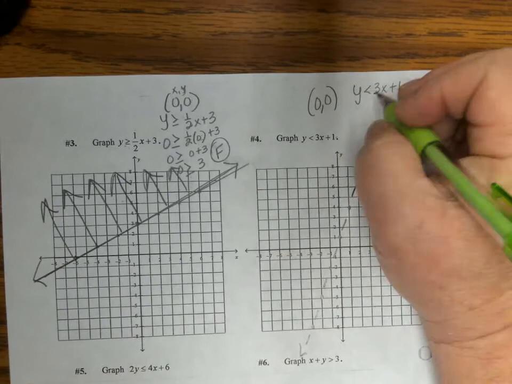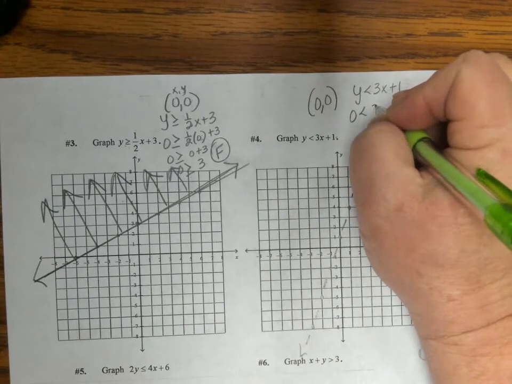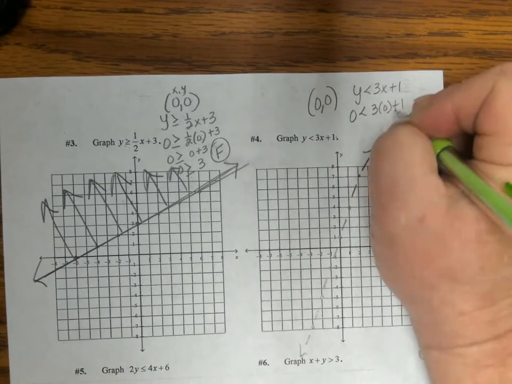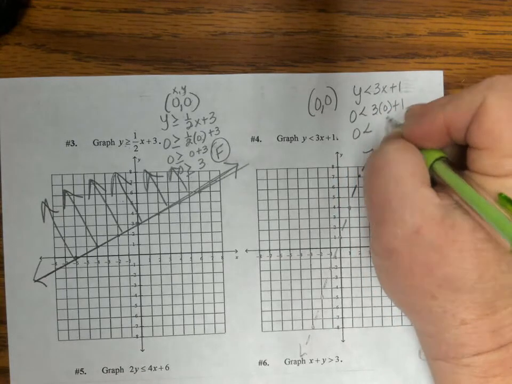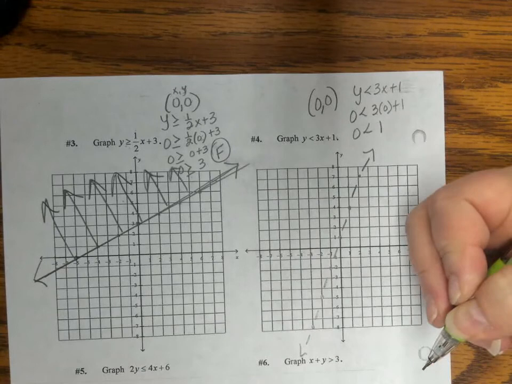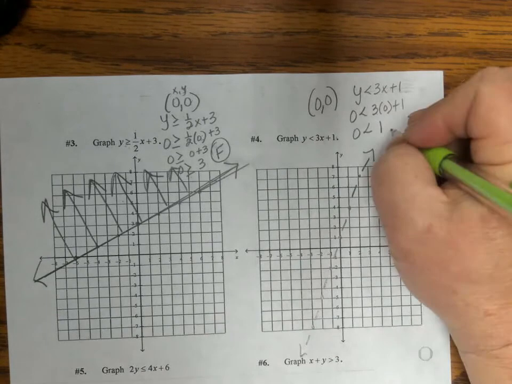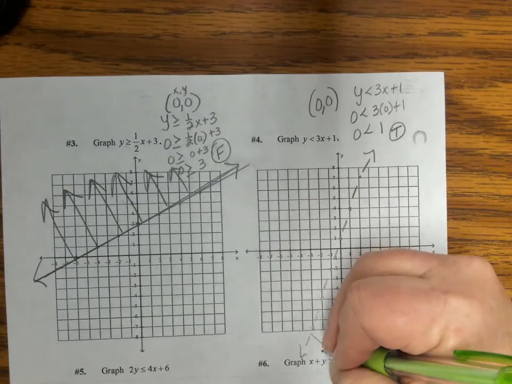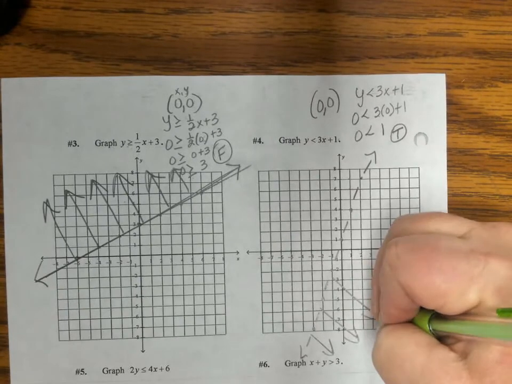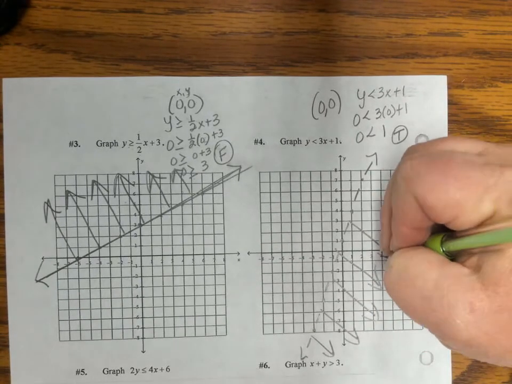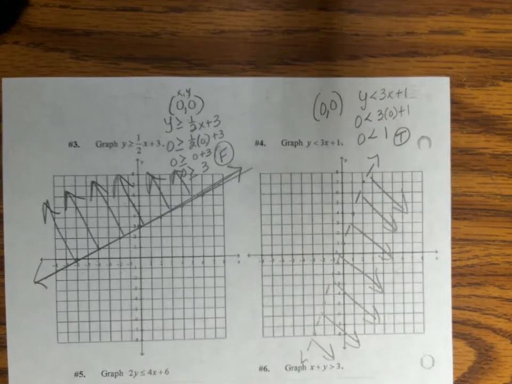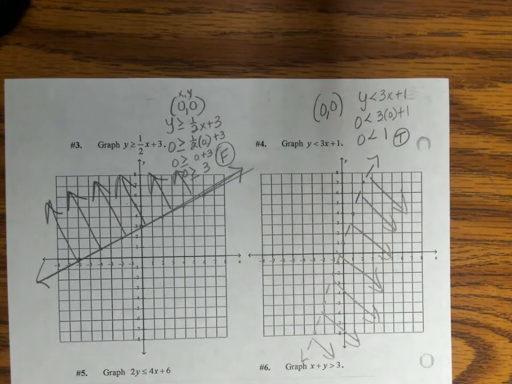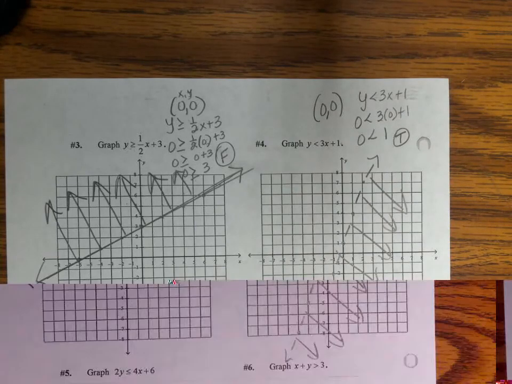I'm going to plug in 0 is less than 3 times 0 plus 1. 0 is less than, that makes 0 plus 1. Is 0 less than 1? Yes, it's a true statement. So I know that everything on this side of that line will satisfy the inequality, I shouldn't call it an equation, it's an inequality, and be true.